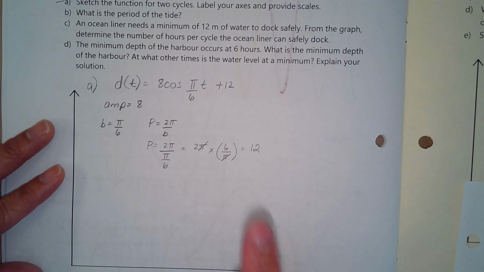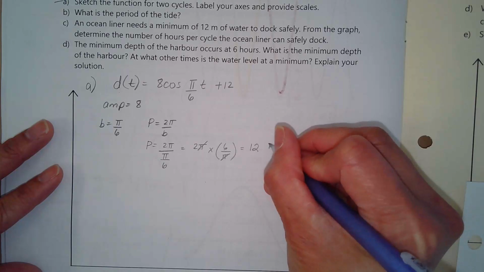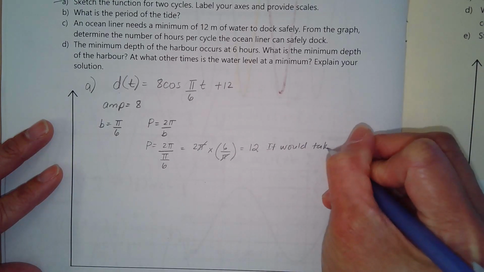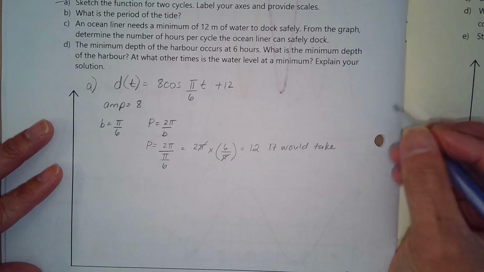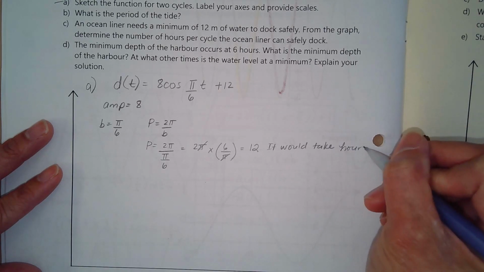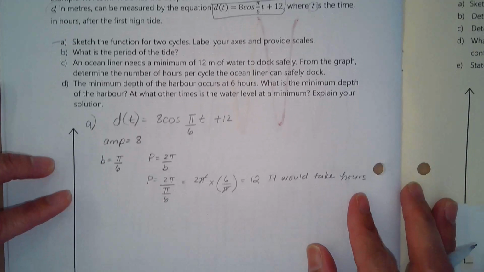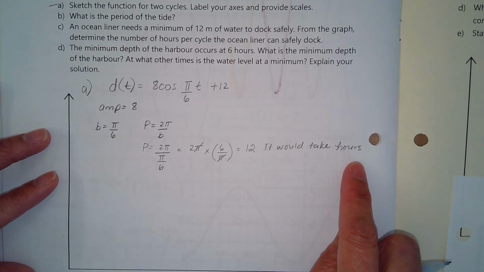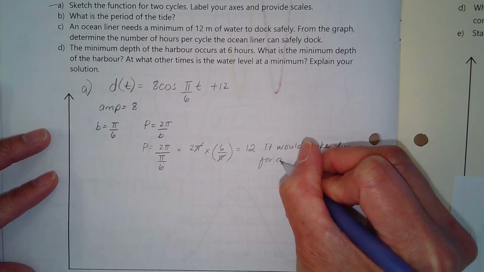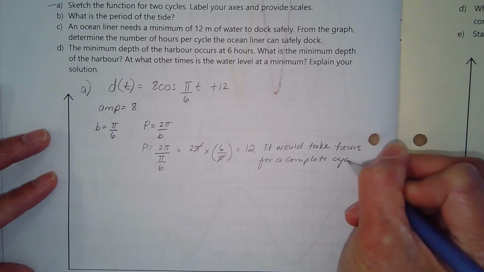Okay, so what does that mean? It would take 12 what? 12 hours, yeah, hours, because time is in hours. It will take 12 hours for a complete cycle.